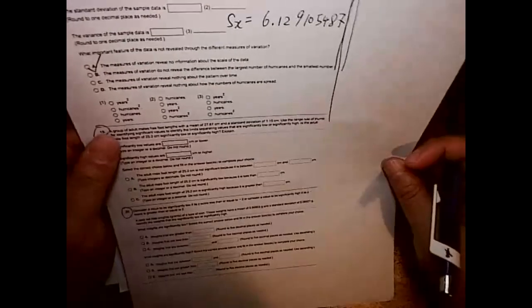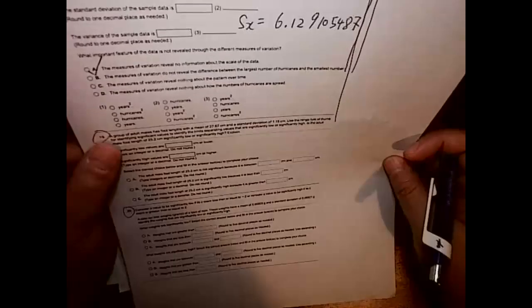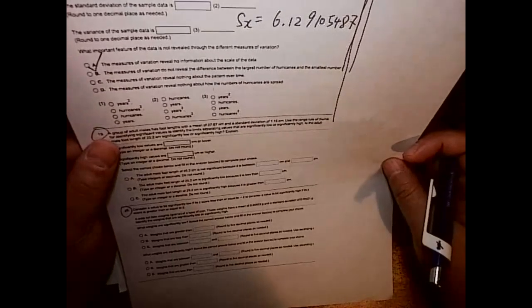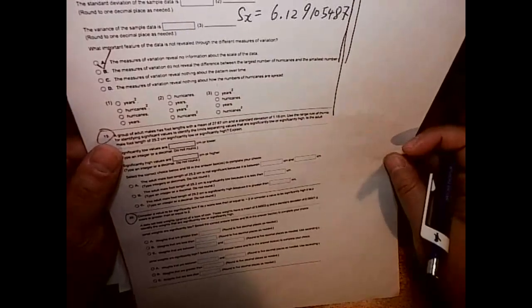Any question about number 18? We have one more part? What is that? Okay, I think you can figure it out yourself. Let's do it. What is the number of hurricanes? Part 1, part 2, part 3. I think it's supposed to be the units at the very end.